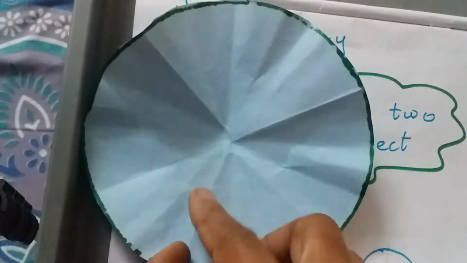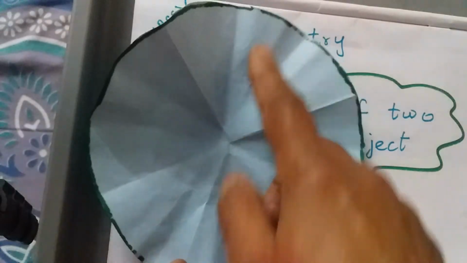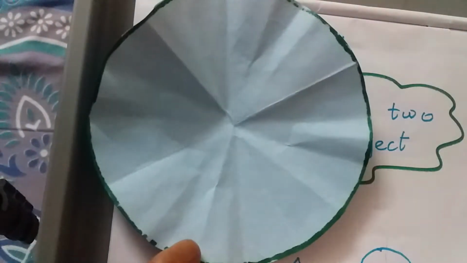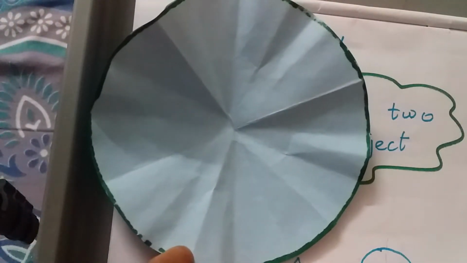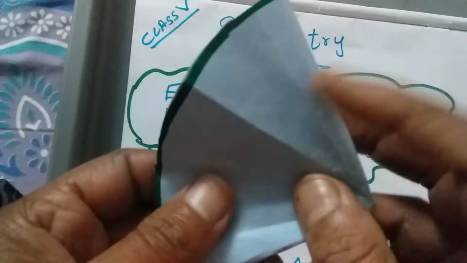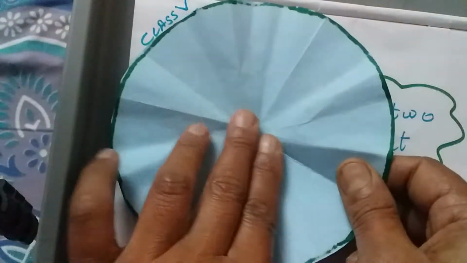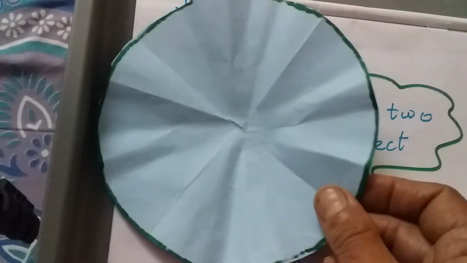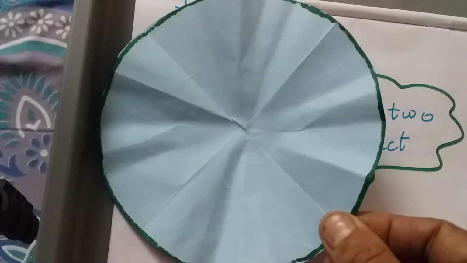The circle has countless lines of symmetry. However thin you fold, it can be folded equally. So it has countless lines of symmetry.